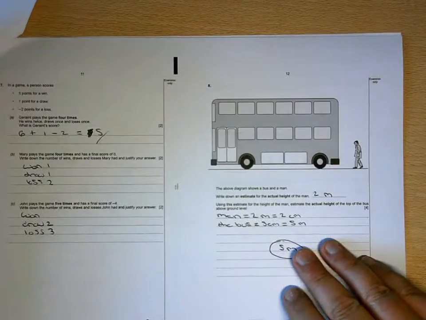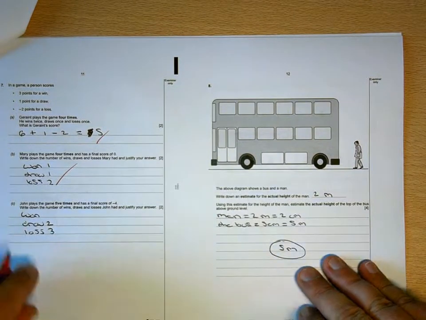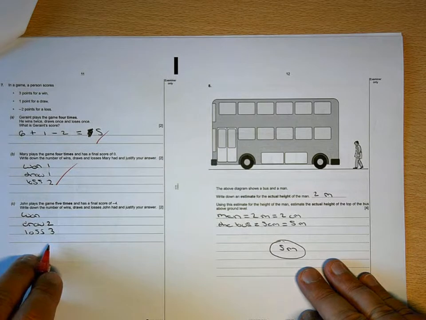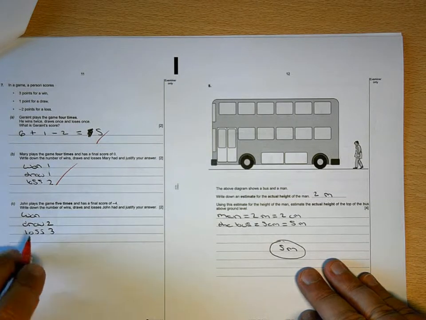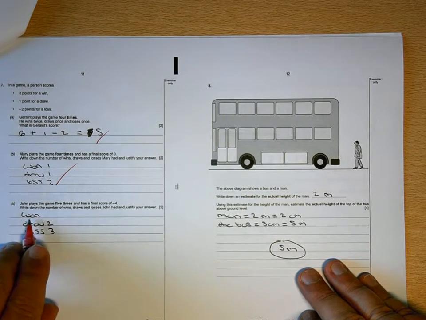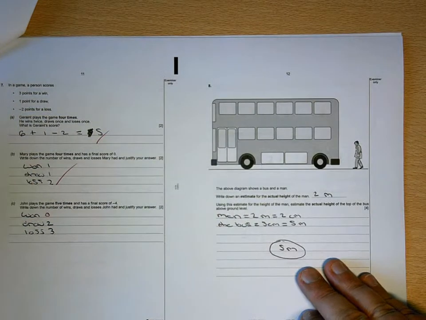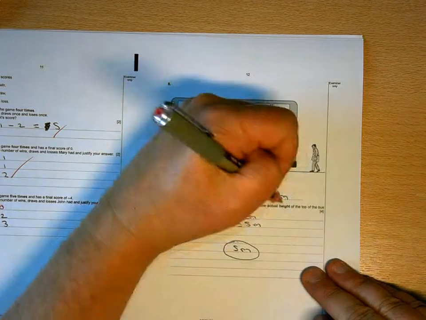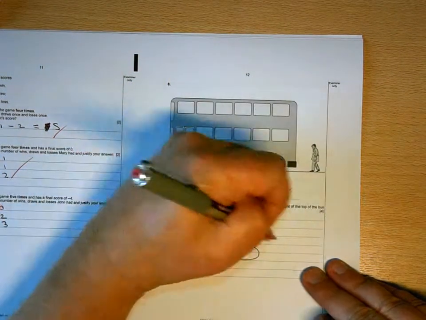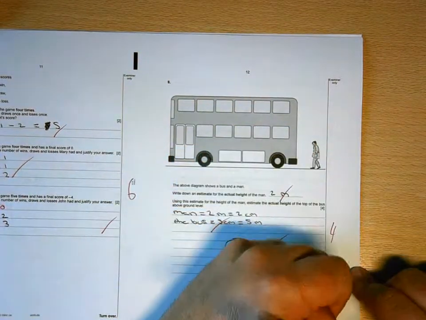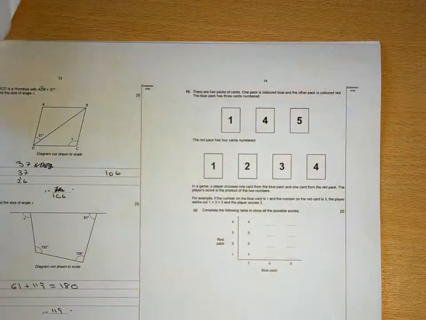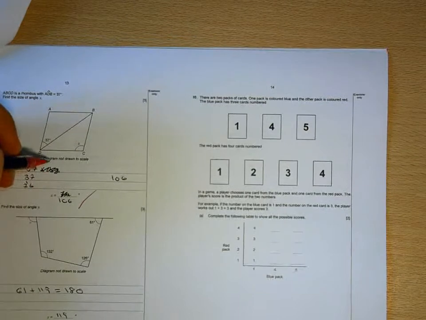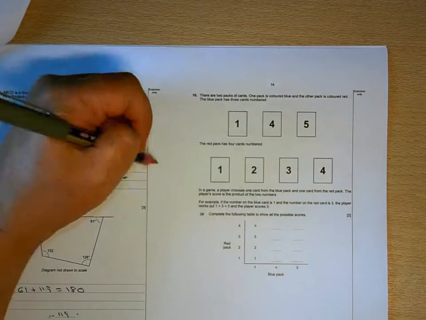5 is right. 1 win, 1 draw, 2 losses. Win, 2 draws, 3 losses. So because you haven't put a 1 there, I'm assuming that means no wins, and I'll give you the marks. 2 meters, 2.5, great. 10 for that page. This is really good, Dewi. Excellent. You're the only one who's got this question right so far. Well done.